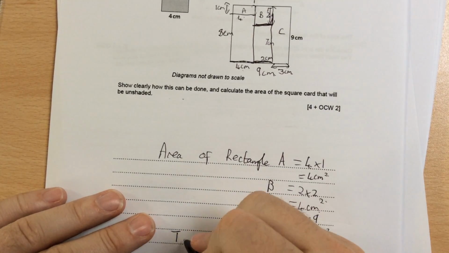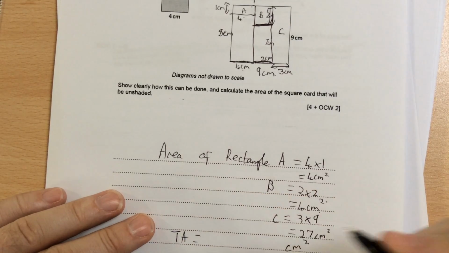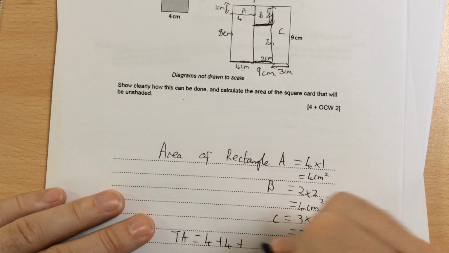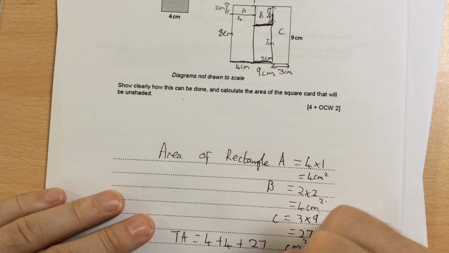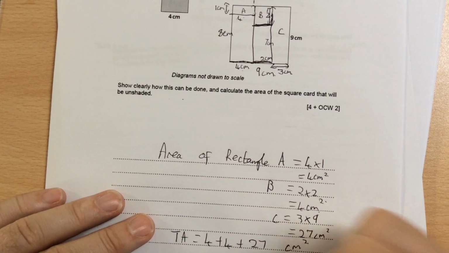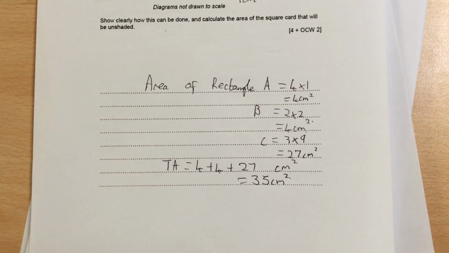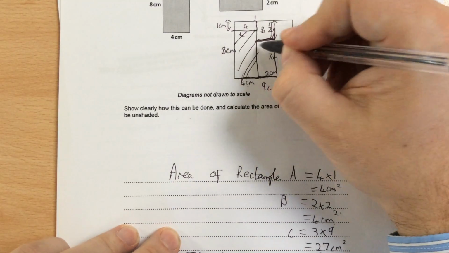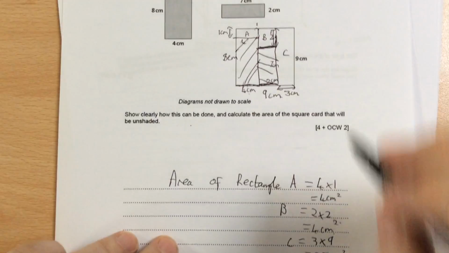So I'm going to add the 3 of them together. So the total area is 4 add 4 add 27, which is 35 centimeters squared. Okay, so the answer to that one is 35 centimeters squared. So that was the first one, and that was the second shape.